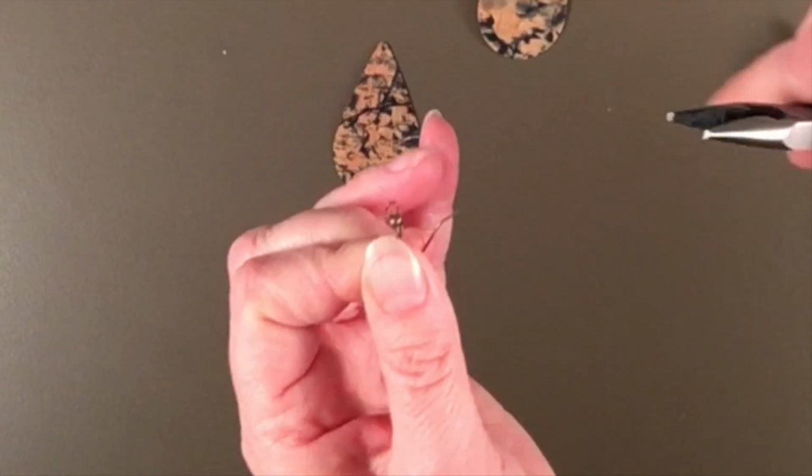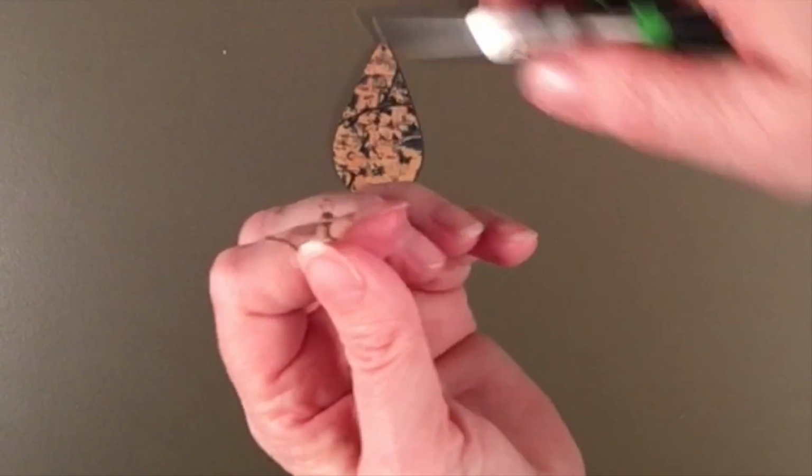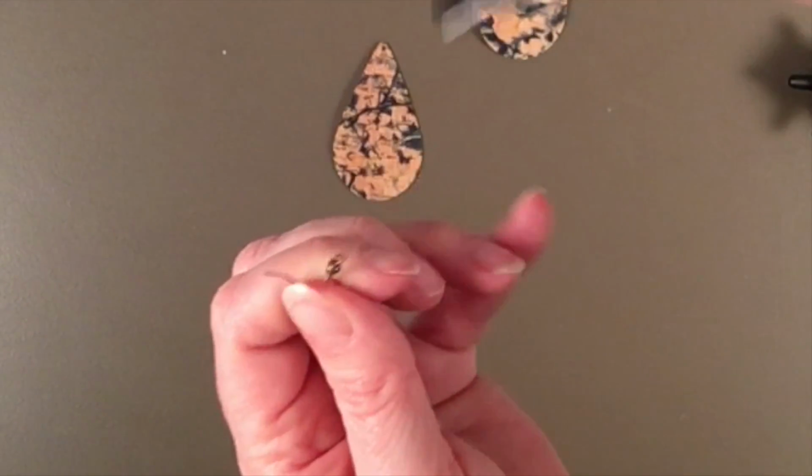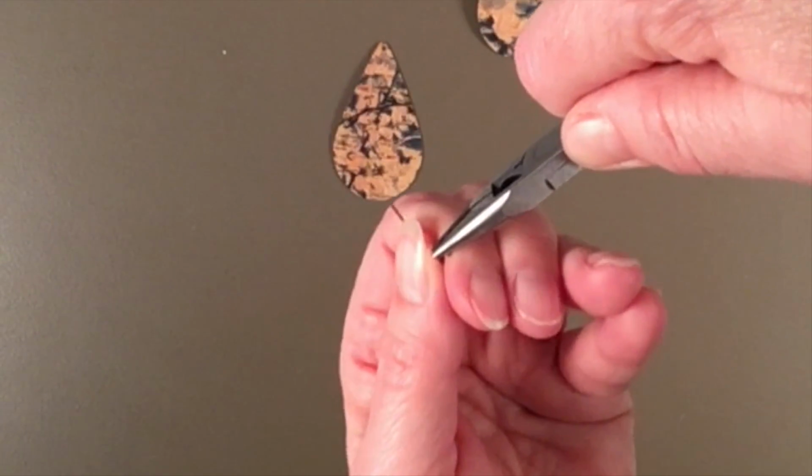Again, I need to find the end, and the end is on this right side, so I probably had it turned this way before. The end is over on the left side now. So I'm just going to grab it and twist it.